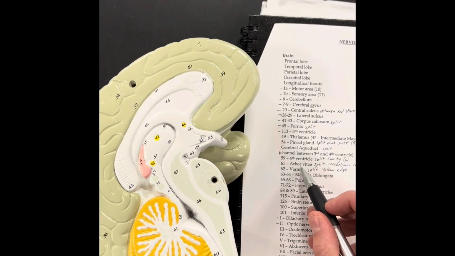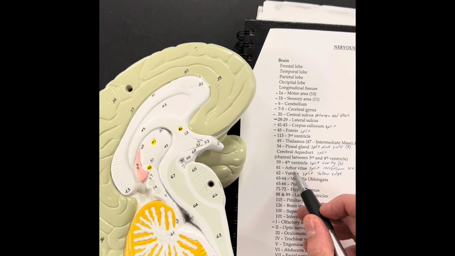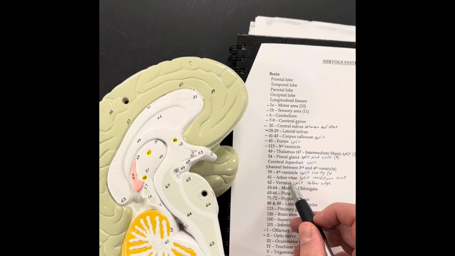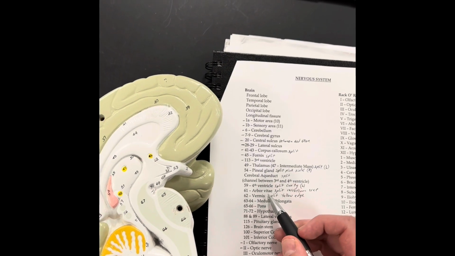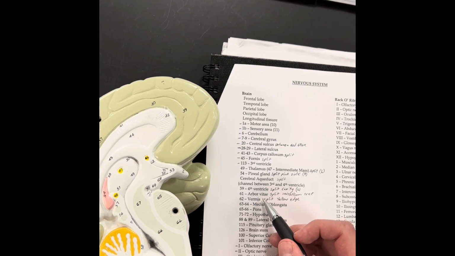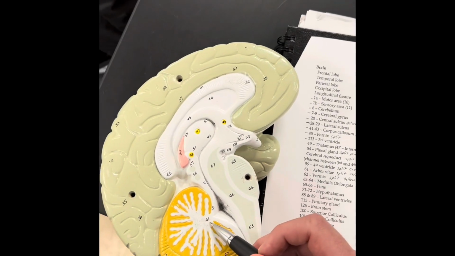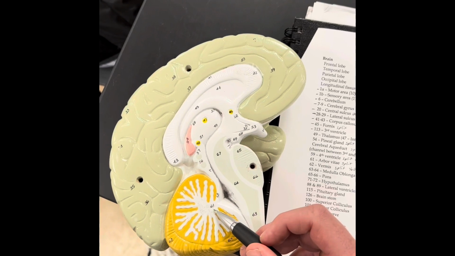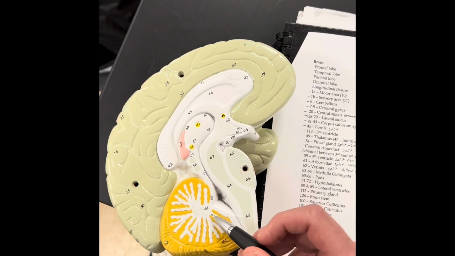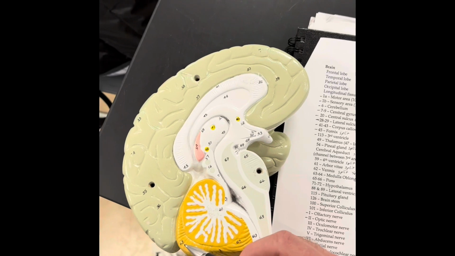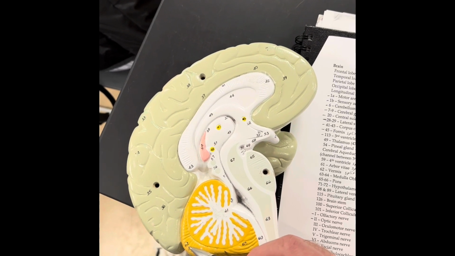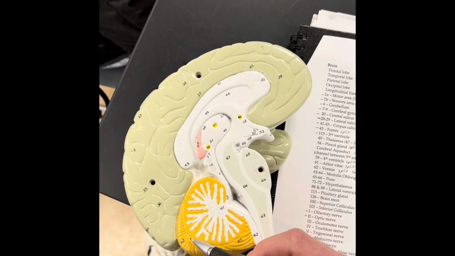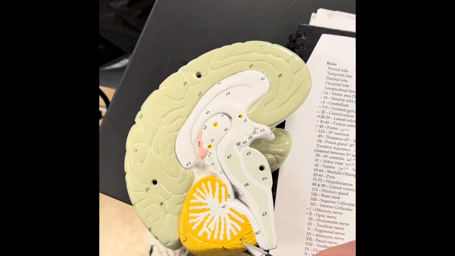And then we got the arbor vitae, 61. This is the arbor vitae. Then we got the vermis right here. This is the vermis, number 62.